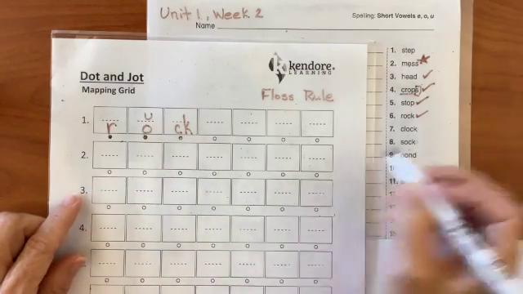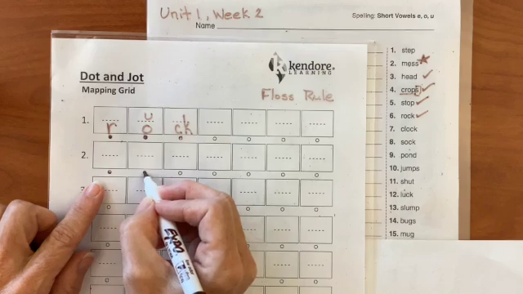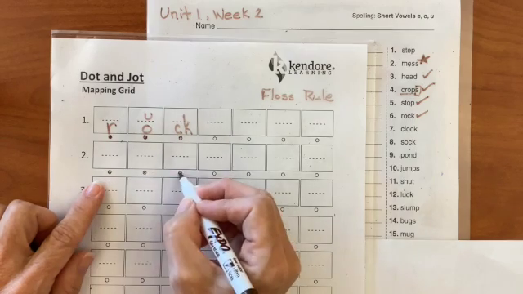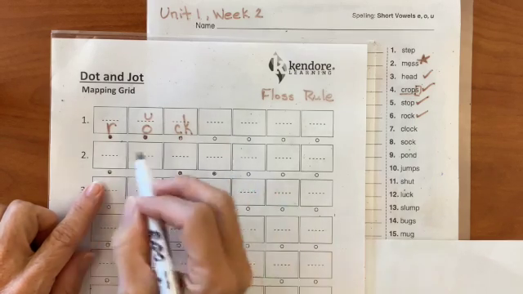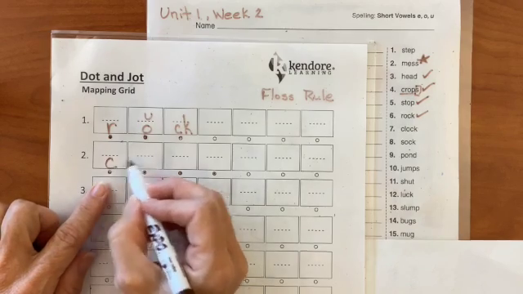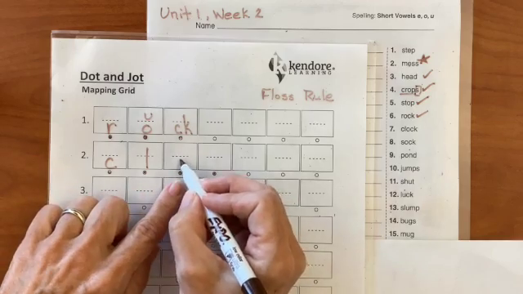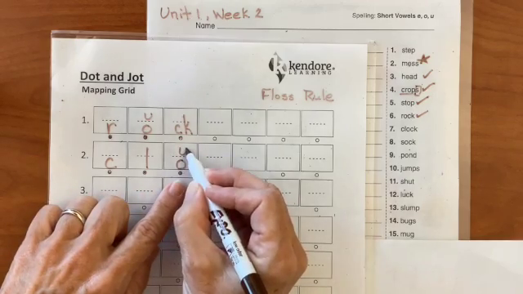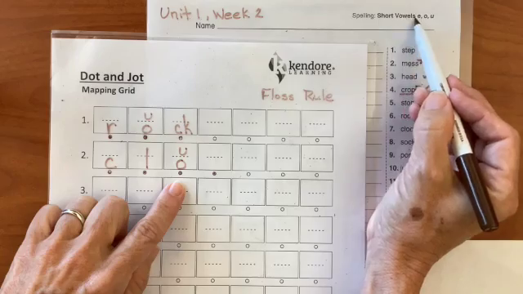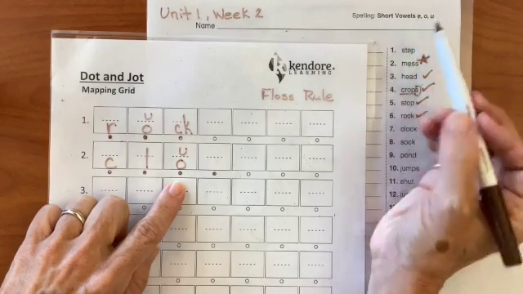The next one is clock. Cl. That's 2 separate sounds. Ah. K. This is a blend. Cl. When you can hear both separate sounds. Ah. There's your short vowel sound. Because remember, we're studying short vowels, E, O, and U this week.